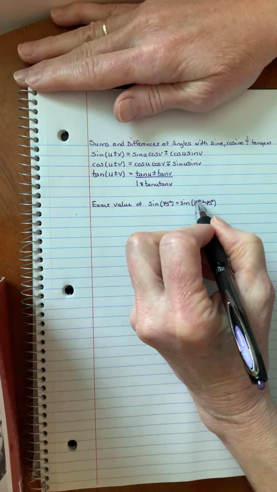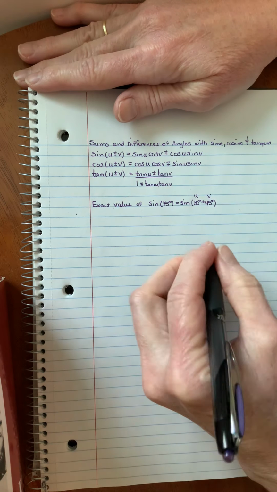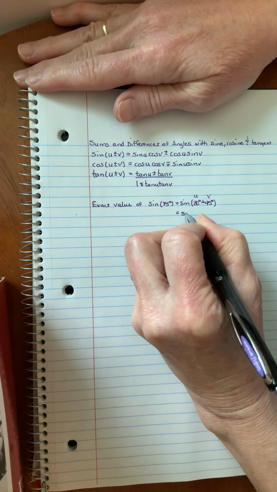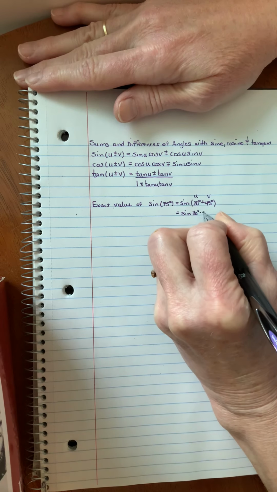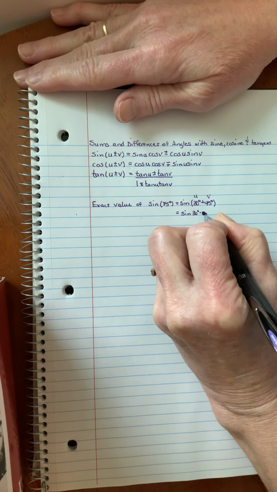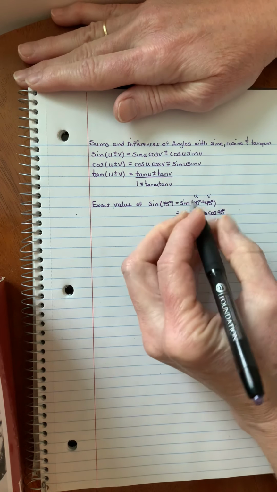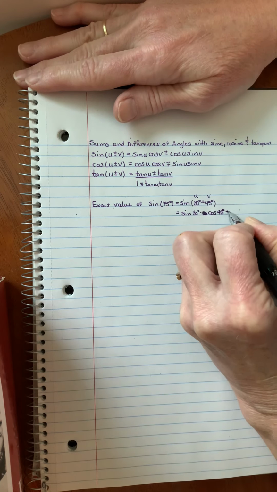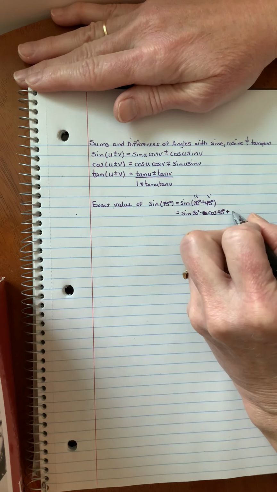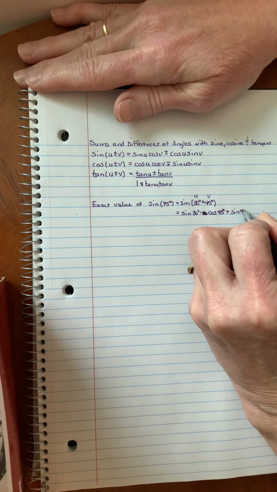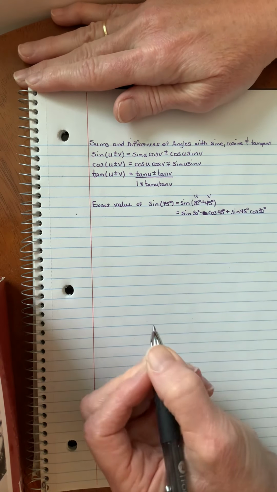The first angle is u and the second angle is v, just for association purposes. So this is equal to the sine of u, which is 30, times the cosine of v, which is the cosine of 45, and then it's plus, sine is plus, so if there's plus here, there's plus here. Then we've got the sine of 45 and the cosine of 30. So that's how it works out.